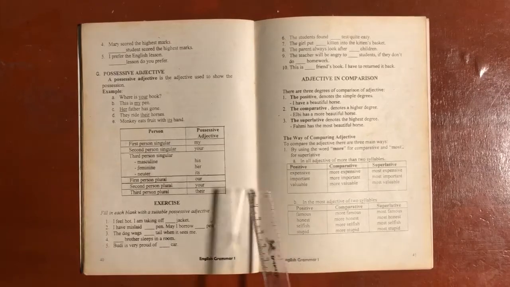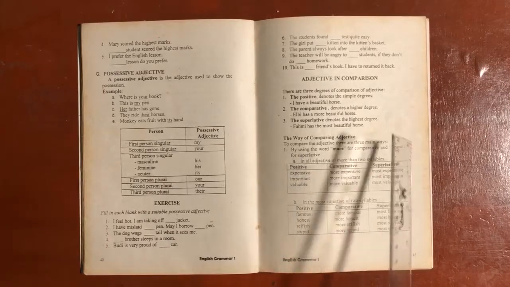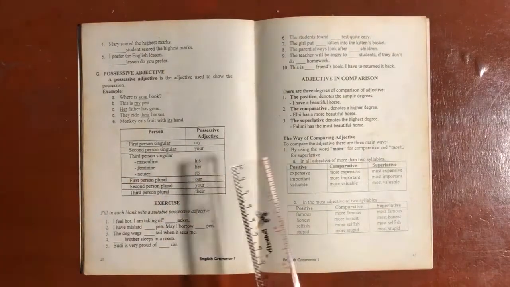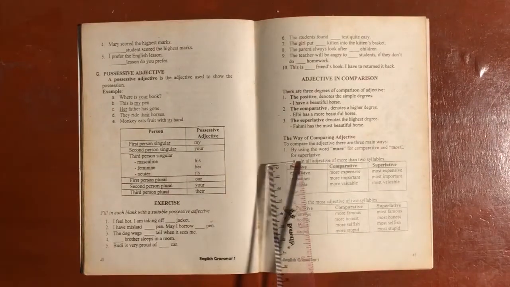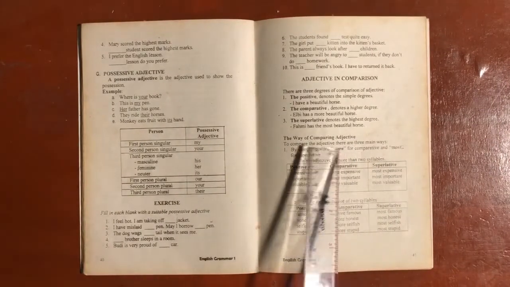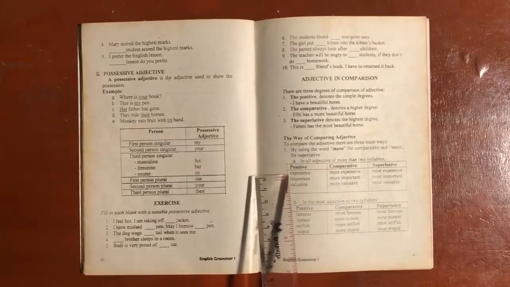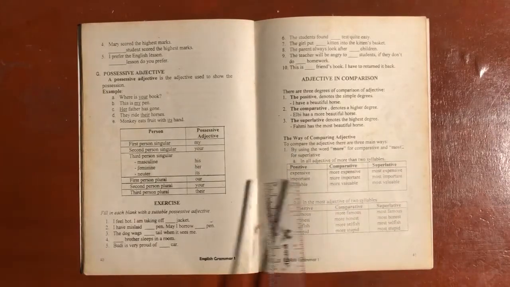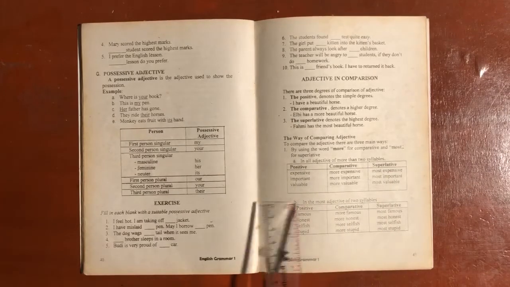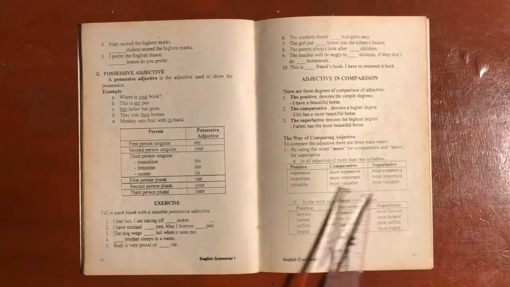These examples use more to show the comparison between it and another. To show the superlative, you have to use most. More and most. Expensive, more expensive, most expensive. Important, more important, most important. Valuable, more valuable, most valuable.